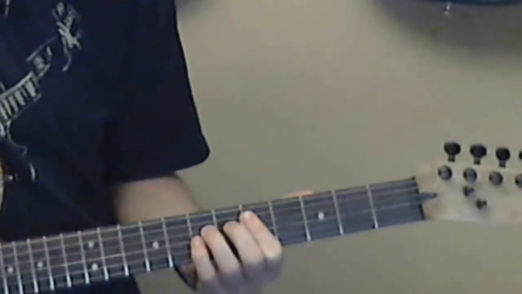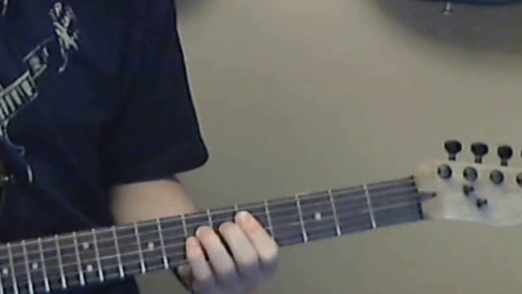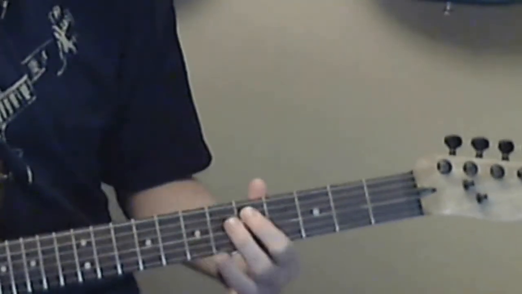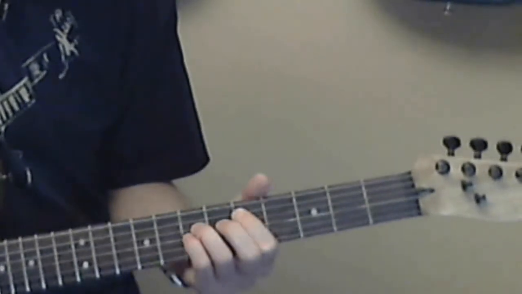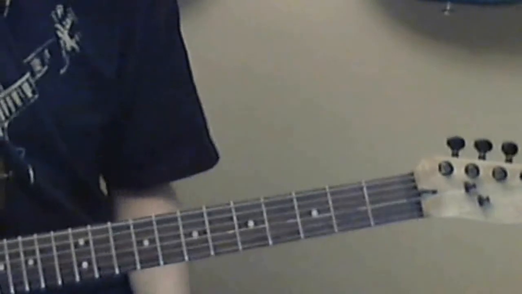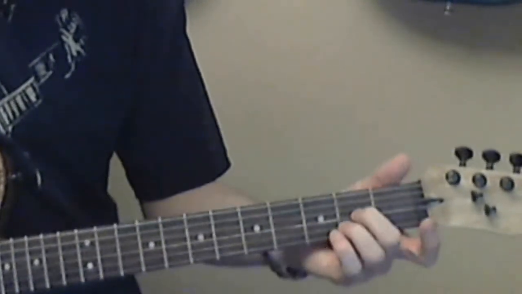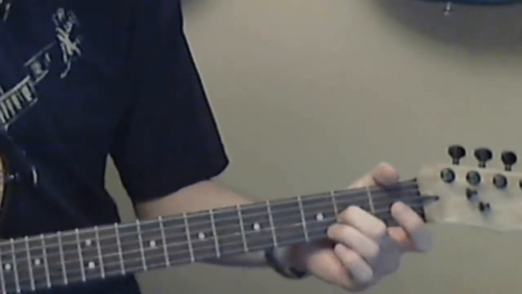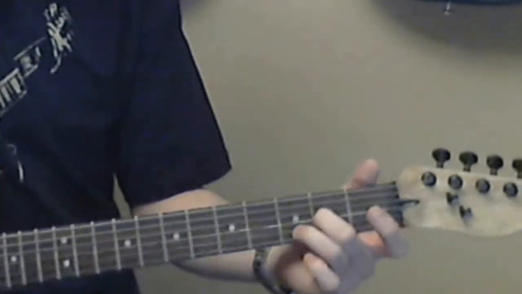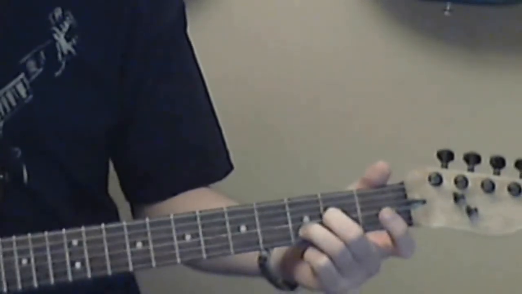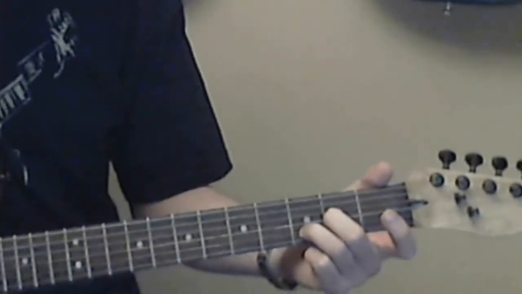Okay, so what I can do, instead of playing the D chord at the 5th fret with the root on the 5th fret of the A string, I've got a D chord here where I'm using the open D string and the A at the 2nd fret on the G string and the D at the 3rd fret on the B string. So I've got my D chord there.